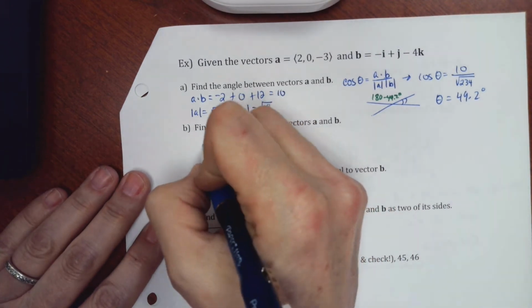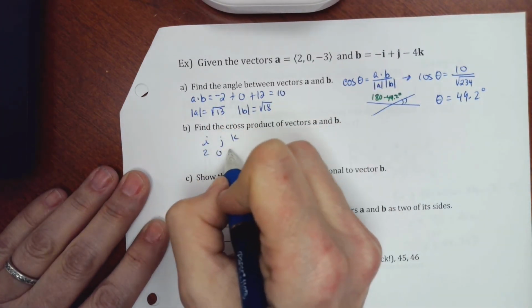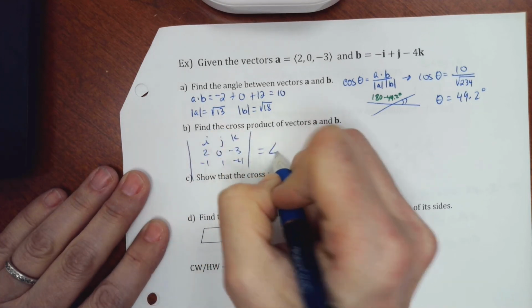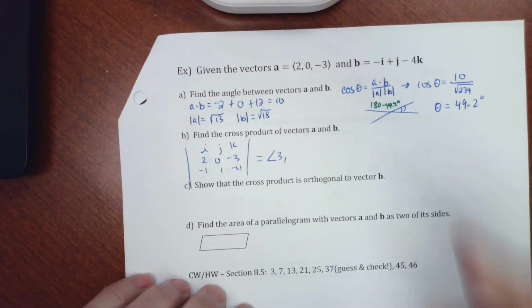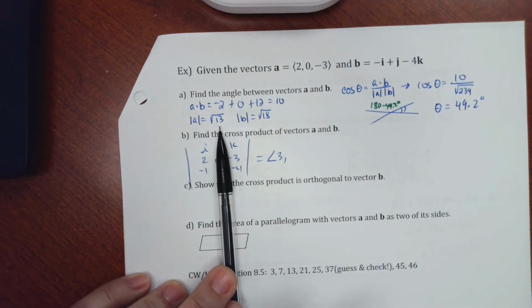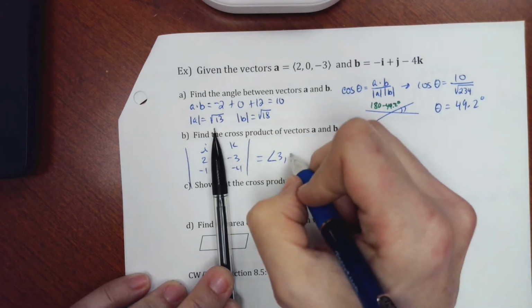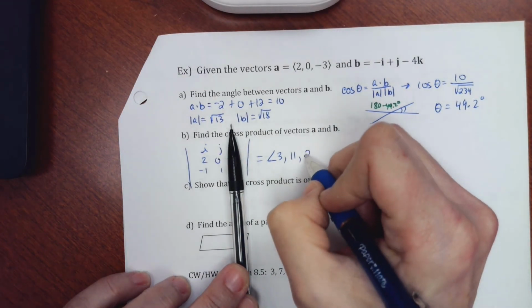So we got i, j, k. A and B, so I'll just put 2, 0, -3, -1, 1, -4. All right, so cross off i, I get nothing minus -3, so 3. Cross off the middle, I get -8 minus 3, so -11. I'm going to make that positive 11. The last one, I get 2 minus nothing, so 2.